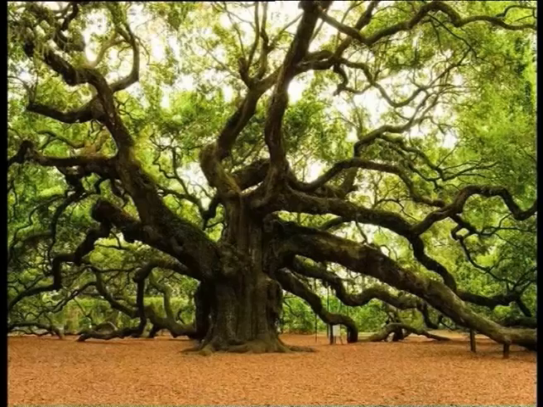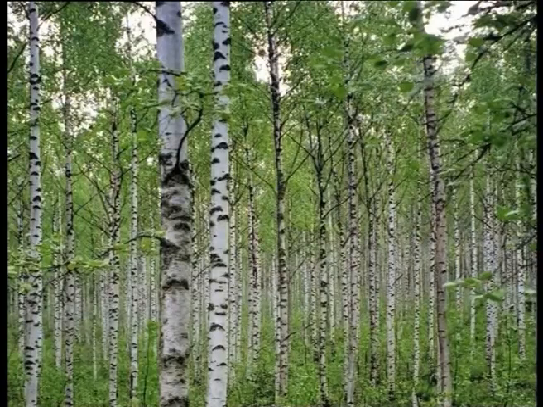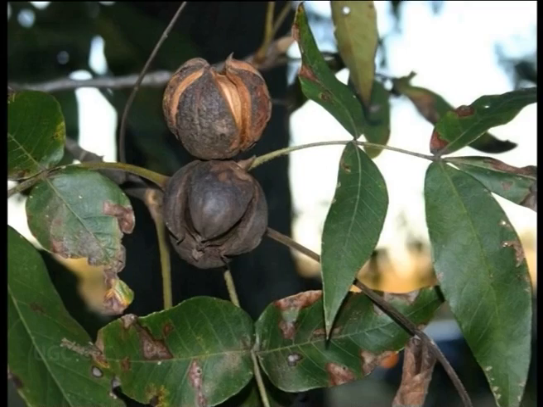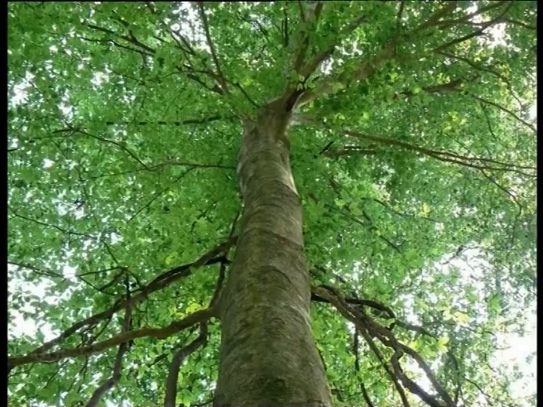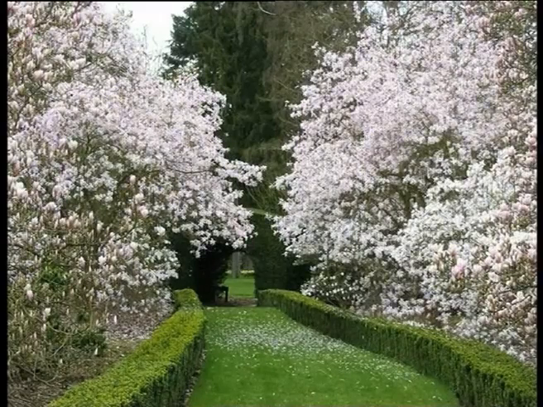Dominant trees are oak, elm, birch, maple, ash, chestnut, hickory, beech, cottonwood, poplar and magnolia. Conifers occur at places. Shrubs, herbs, ferns, mosses, lichens, grasses and epiphytes are abundant.